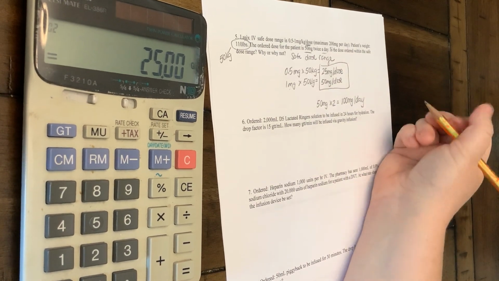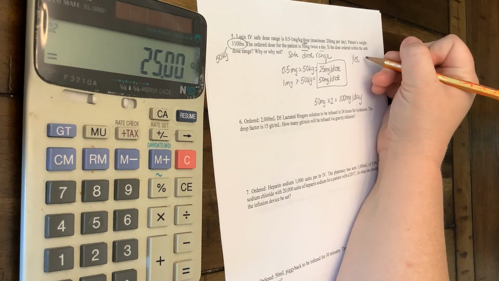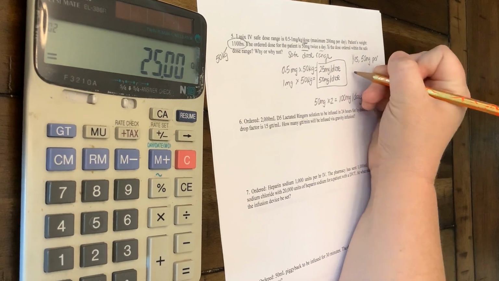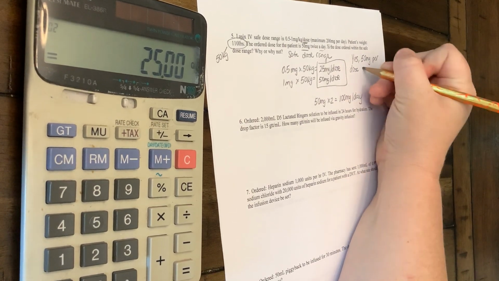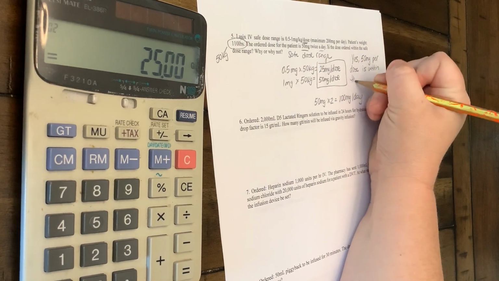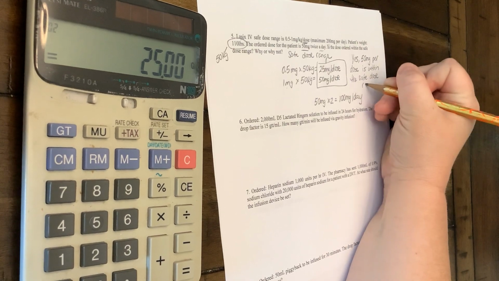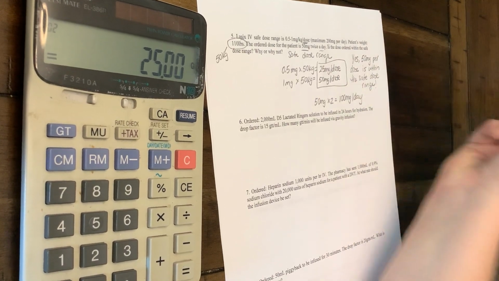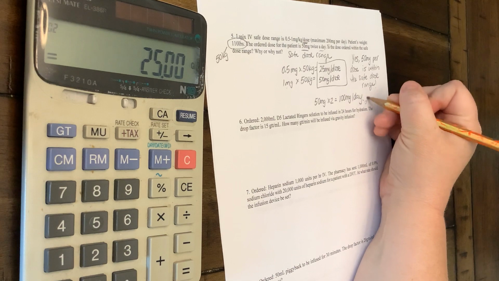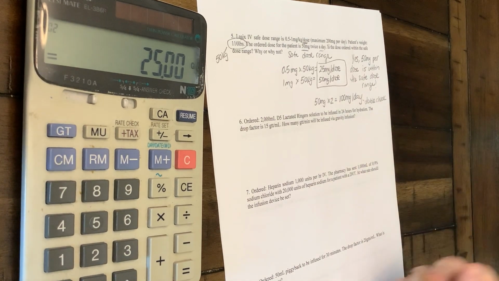So is it within the safe dose range? Yes. And the reason is that 50 milligram per dose is within the safe dose range. And this was kind of like a double check, looking at it per day.